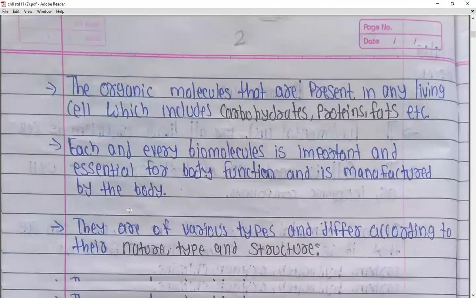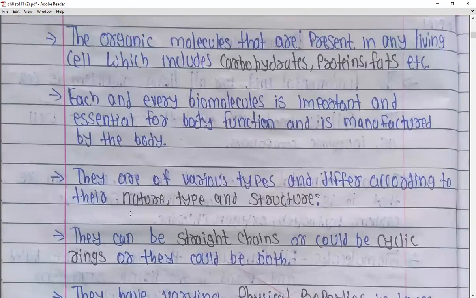Next, the organic molecules that are present in any living cell, which include carbohydrates, proteins, fats, etc. So the organic molecules are present inside the living cell. That means a particular living cell needs organic molecules, and these organic molecules are nothing but carbohydrates, proteins, fats, etc.